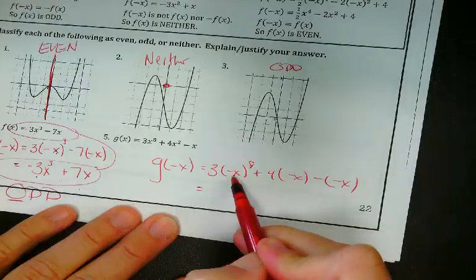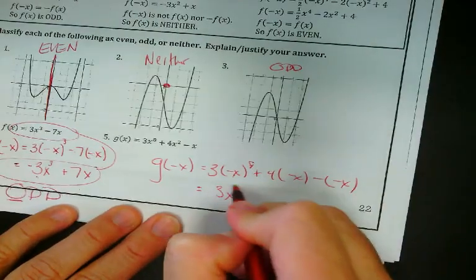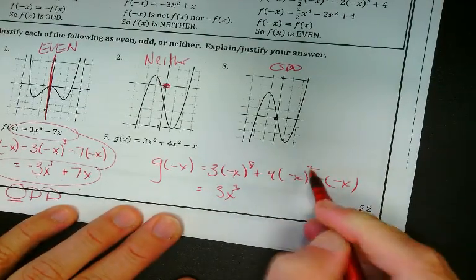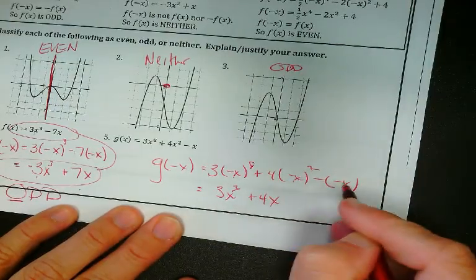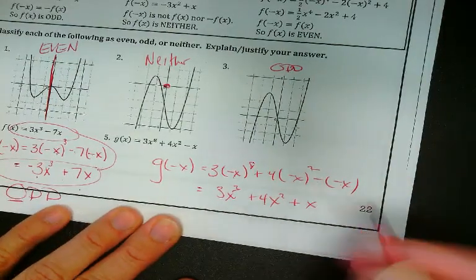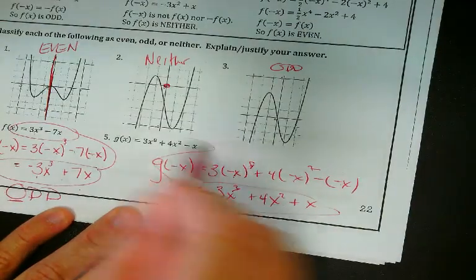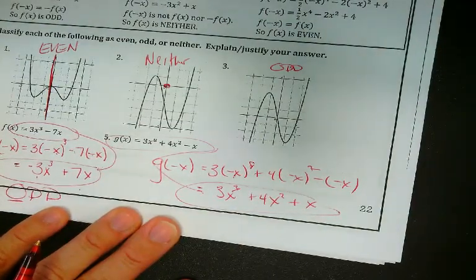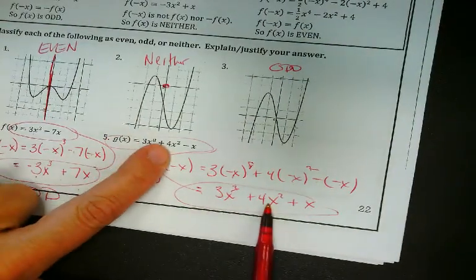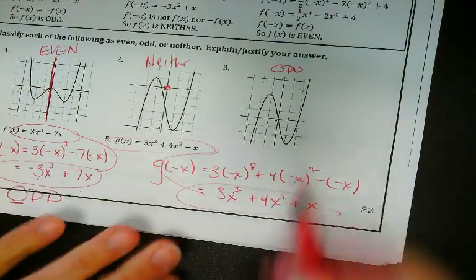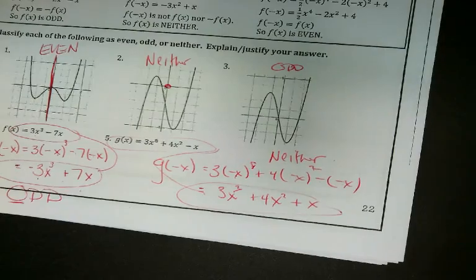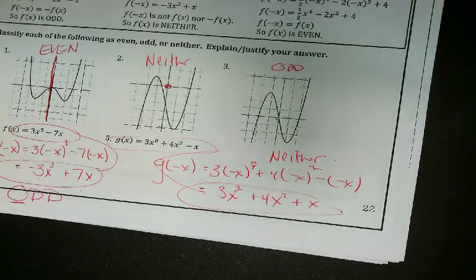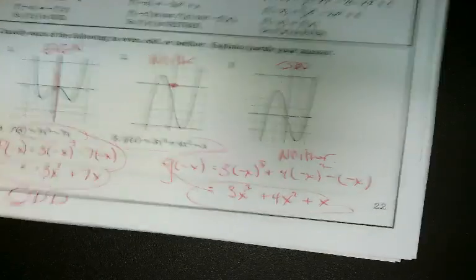Eight negatives make a positive. Oops, I missed my two. Two negatives also make a positive. And then I have a positive x. How does that compare to the original? It's neither. The first two are the same, the second two are the same, but the last one changes. So again, this would be a neither. And if you wanted to verify, like Natalie said, you could just graph those and verify visually what they're symmetric to or not.